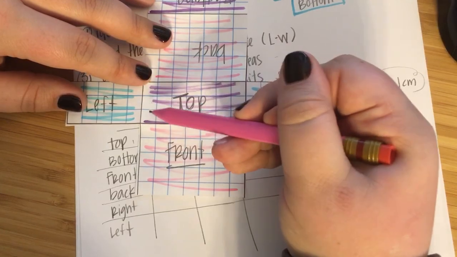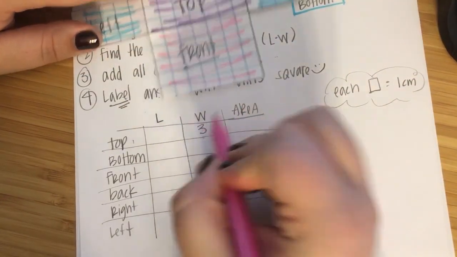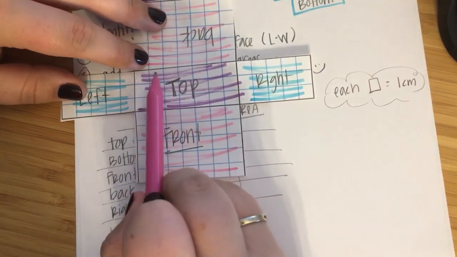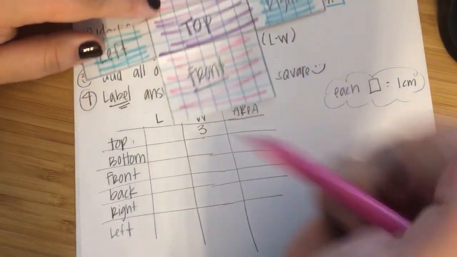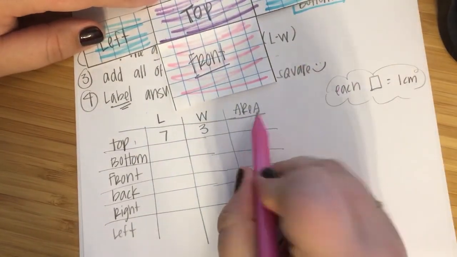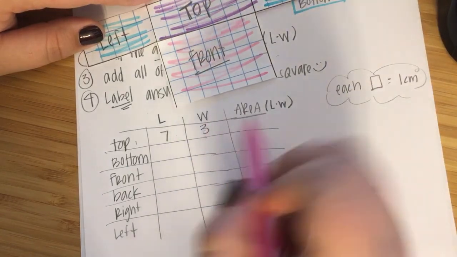So for the top, 1, 2, 3, and that's my width. And I write 3. 1, 2, 3, 4, 5, 6, 7. 7 is my length. I multiply those together and get an area of 21.